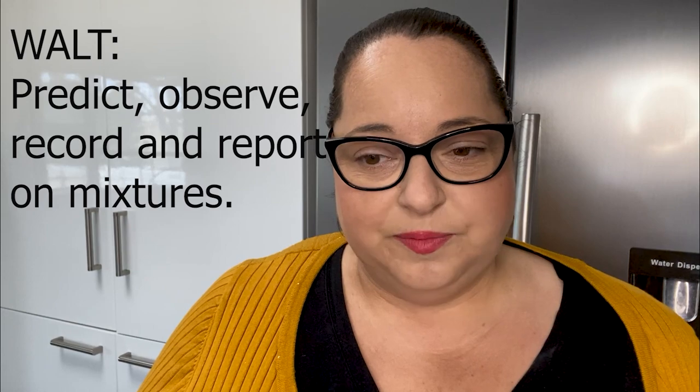Science with Mrs. Evans. So we're in my kitchen, a bit like my science lab, and today we're going to be mixing a few different mixtures together made of different materials. We're going to make some predictions and some observations around what happens when we join those materials together. So I want you to pay attention.